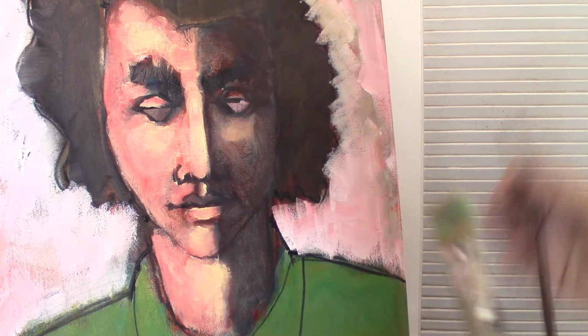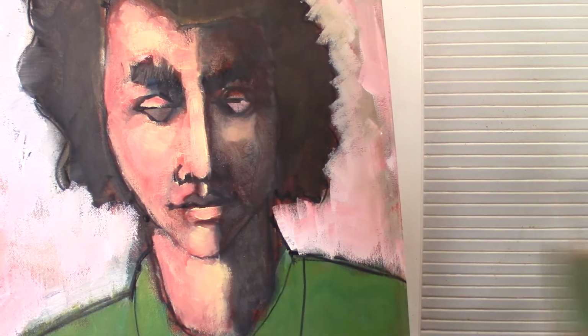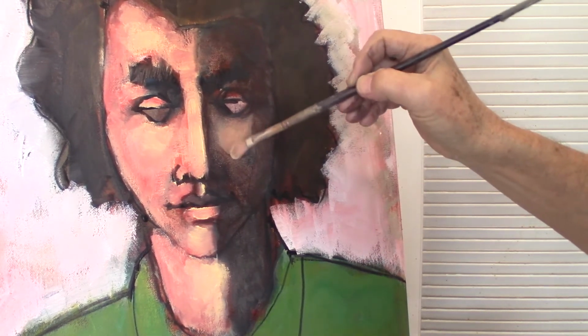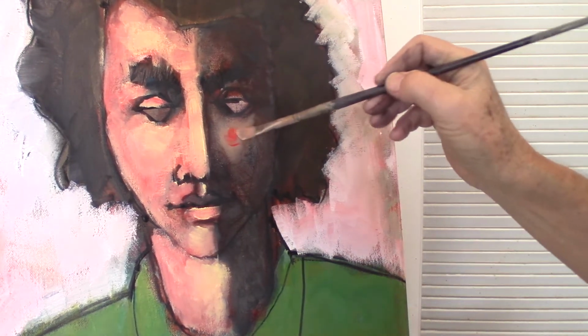I got to do something there. I got to rub out some of this shadow. And just a little bit of, what, red? Do I need some red there? And a little bit of red.